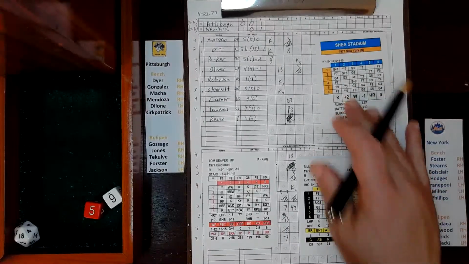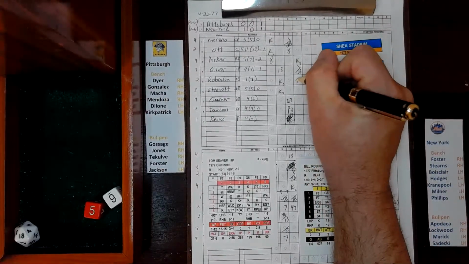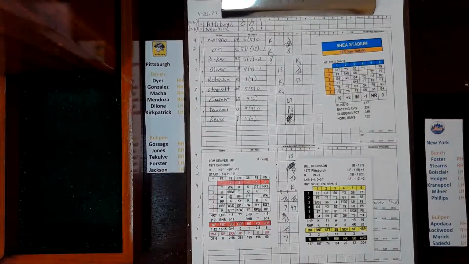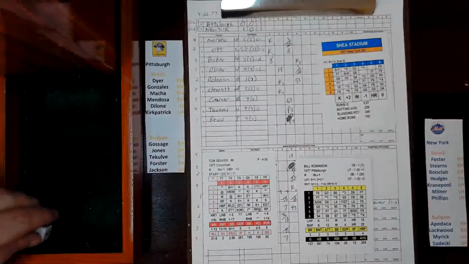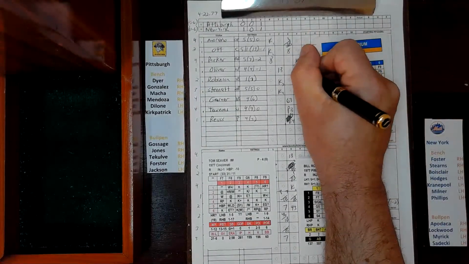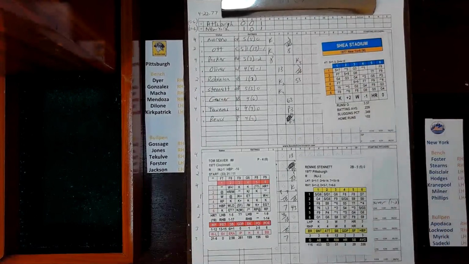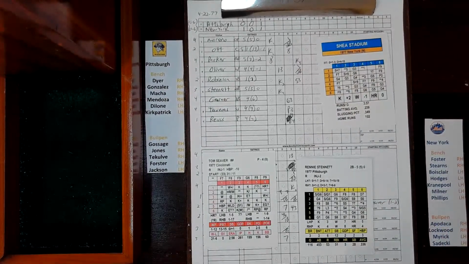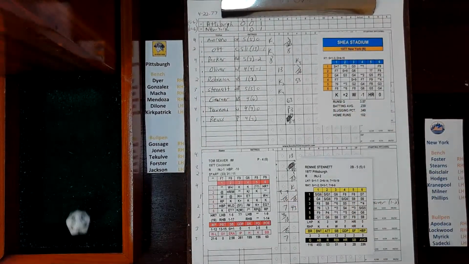5-6 ground ball to third, and let's see if the runner can get to second. He has to have a 6 to get to second. He does not. I'm sorry, to get to third. He does not, so he holds right where he is. For Rennie Stennett. Seaver to Stennett.